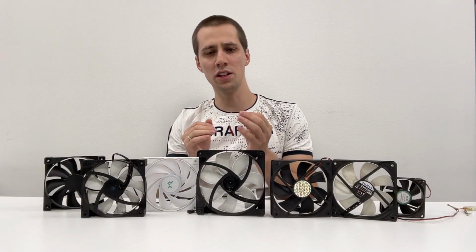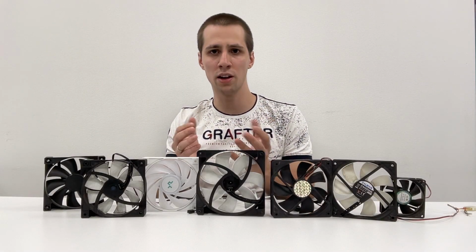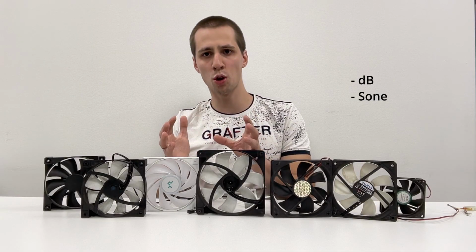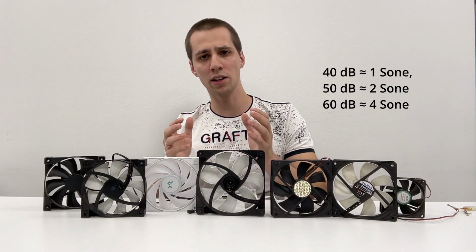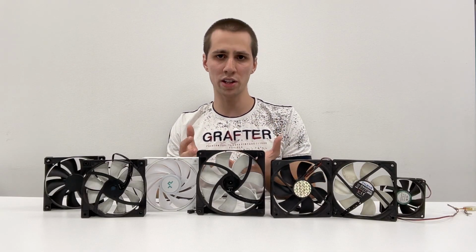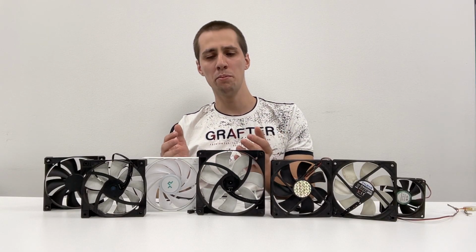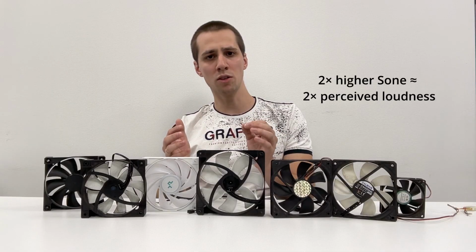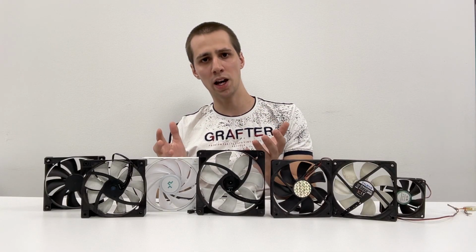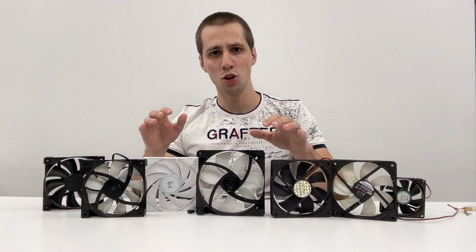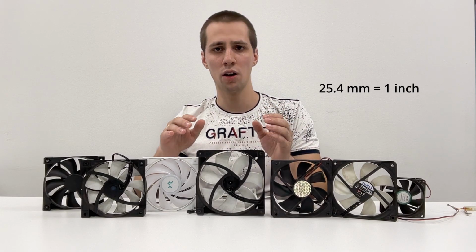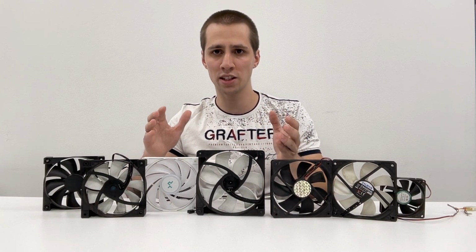Noise level. This indicates how loud the fan is. It's measured in decibels or sone. The two units aren't directly comparable. Decibels are more scientific, while sone is increasingly used by manufacturers because its linear scale better reflects how humans perceive loudness. Fan size, usually stated in millimeters, referring to the length of the fan side.